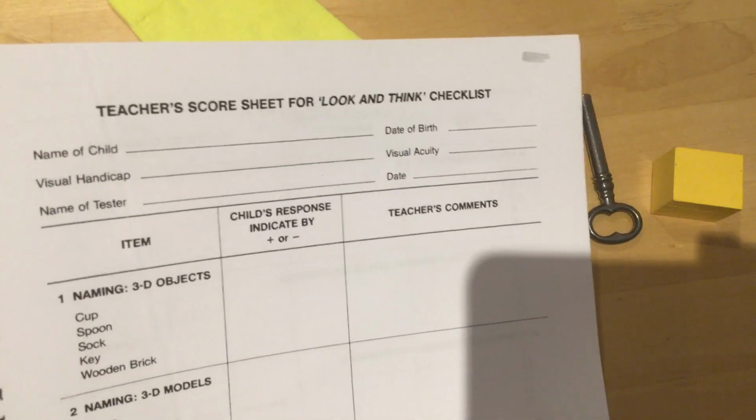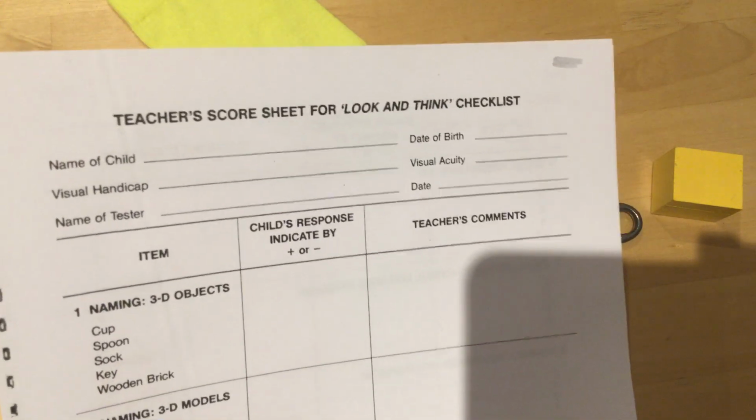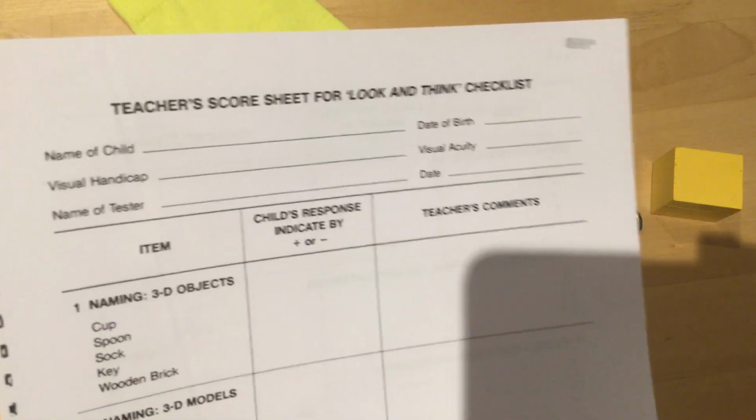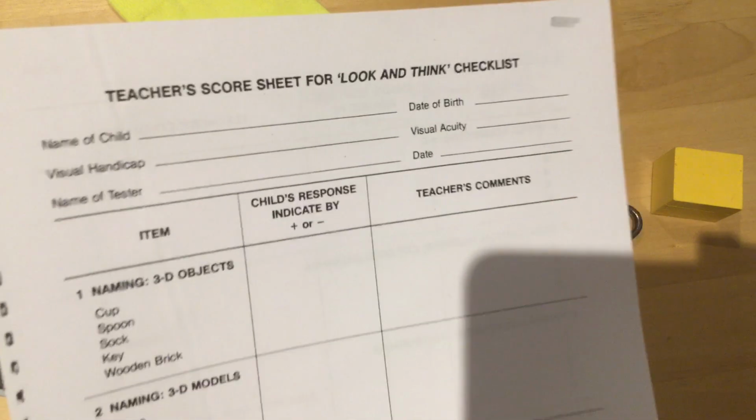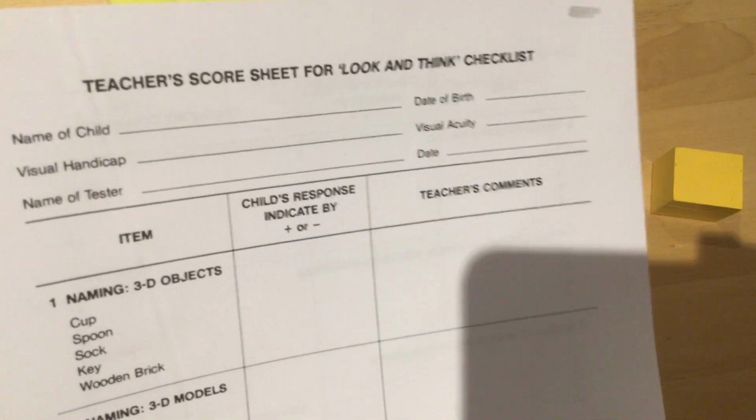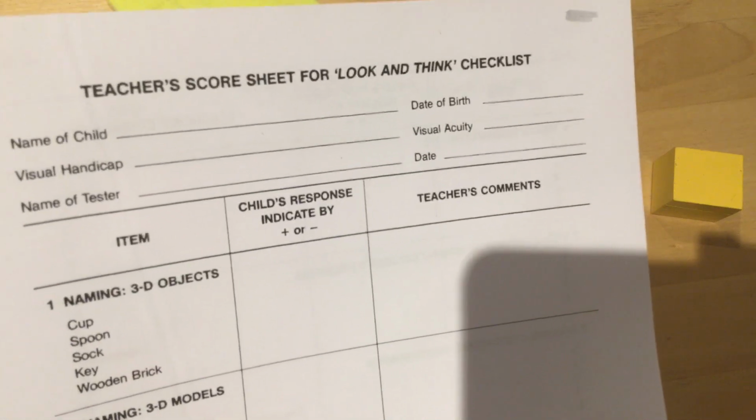With the test there is also a recording sheet which I can show you there. Now you will notice that the language used at the top is not the language that we'd use today. This assessment is quite old. However, the test is still valid and you can learn a lot.